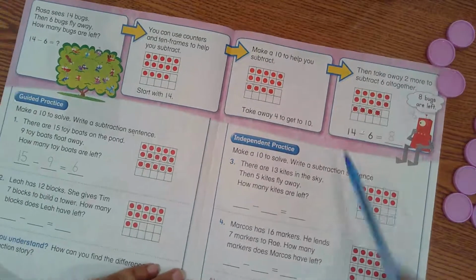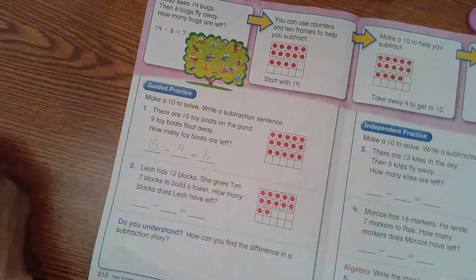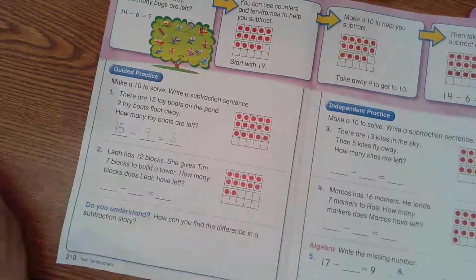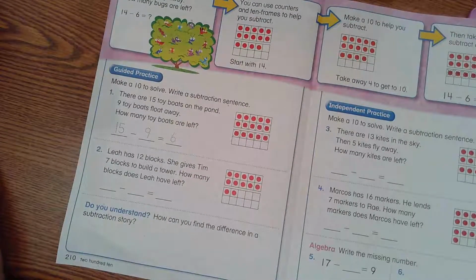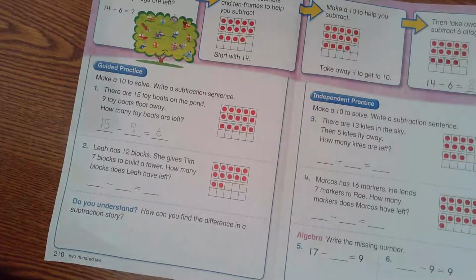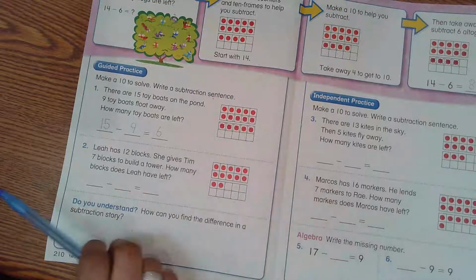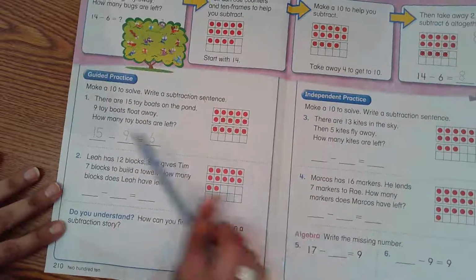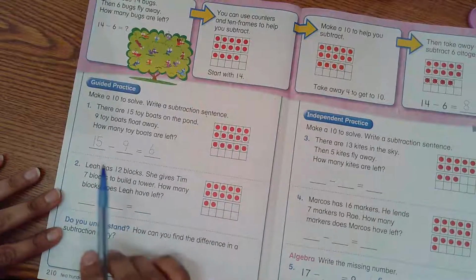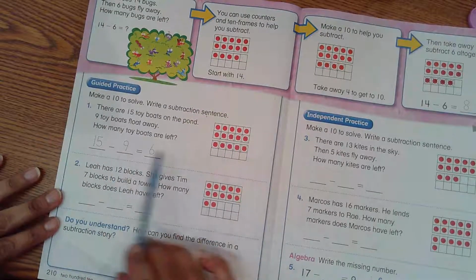Okay. Let's do guided practice, page 210. Make a 10 to solve. Write a subtraction sentence. So remember, this is like the previous lesson, but over here we're using a subtraction sentence. We have a story problem, then we need to do our subtraction. You still have to make 10 and do the rest of your subtractions.